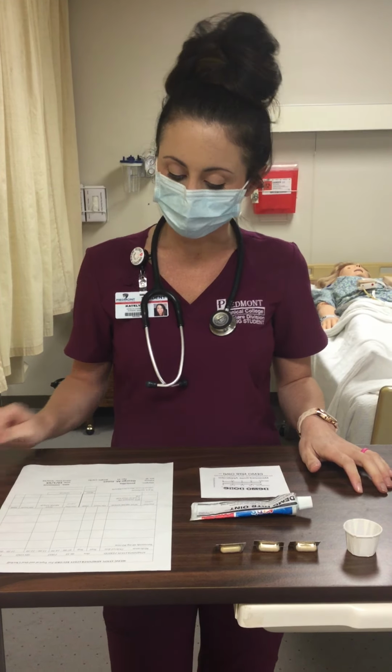Okay, and now I'm going to tape that down so that it doesn't fall, okay? Put one more piece of tape down here on the bottom. Okay. All right, Mr. Jones, I'm going to go ahead and cover you back up here. All right. So now I'm going to dispose of my gloves and perform hand hygiene again.